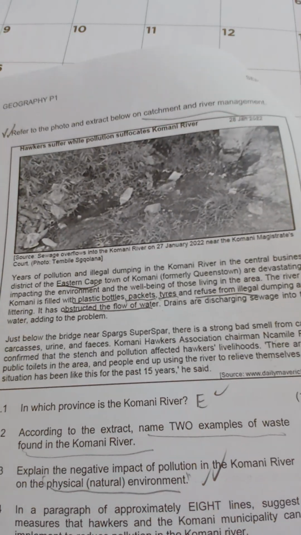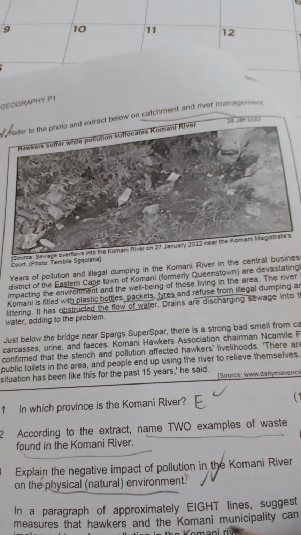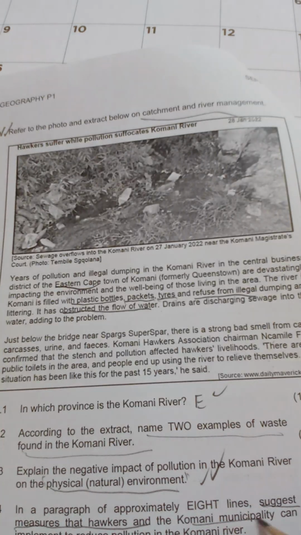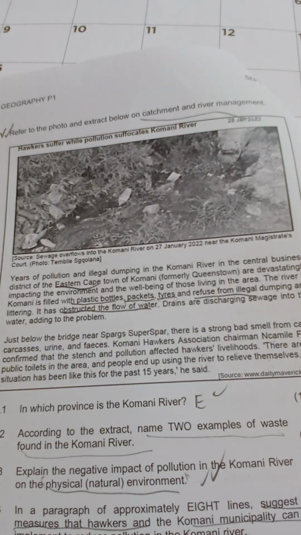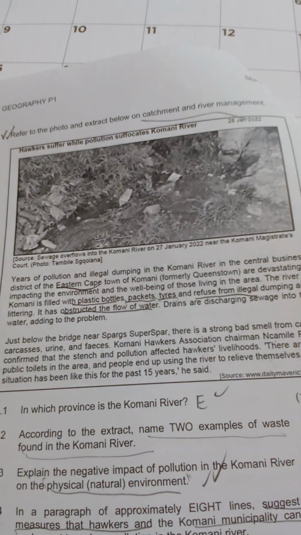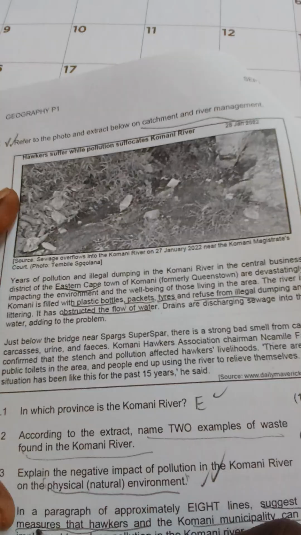Then the last one, in a paragraph of approximately 8 lines, suggest the measures that workers in the Komani municipality and also the municipality can implement to reduce pollution on the Command River. So it's a paragraph question. That is your 2.5.4. Your question is in two parts. Number one, what can the workers do? They can support cleanup campaigns. They can avoid dumping waste in the river. They can pressure the municipality for better waste management. That is one part of the measures that the workers can put in place.